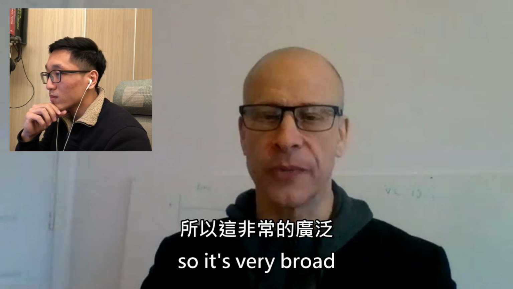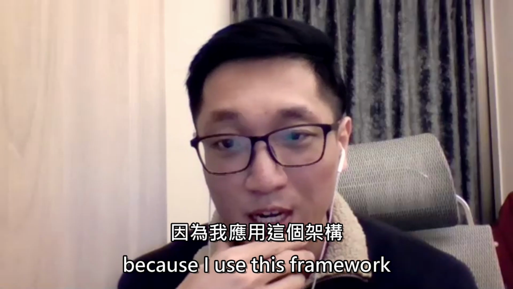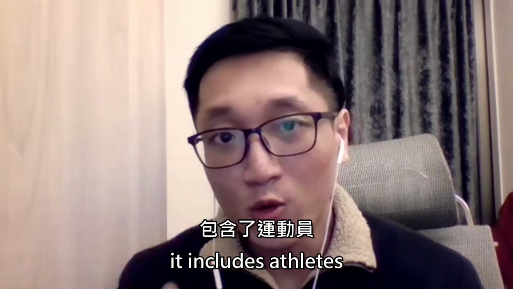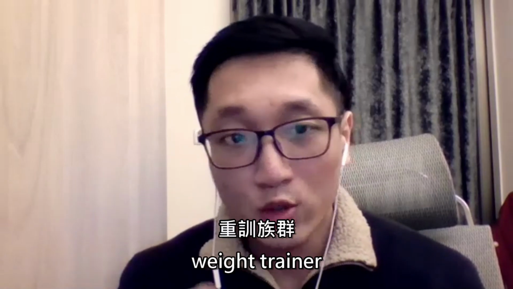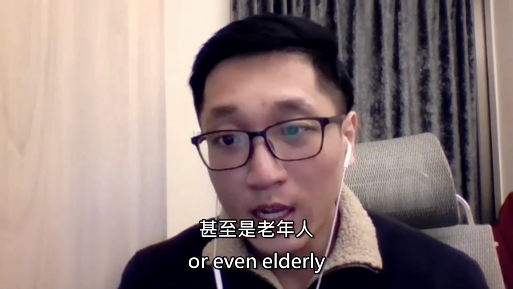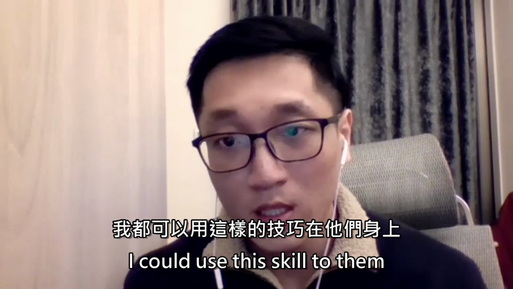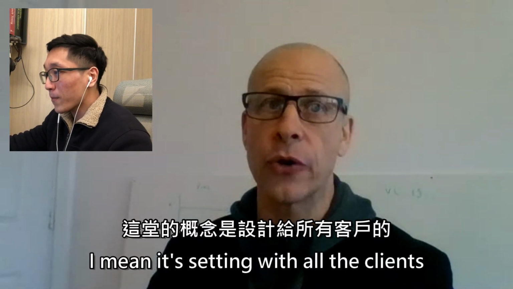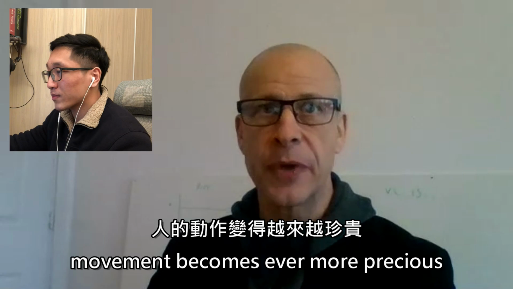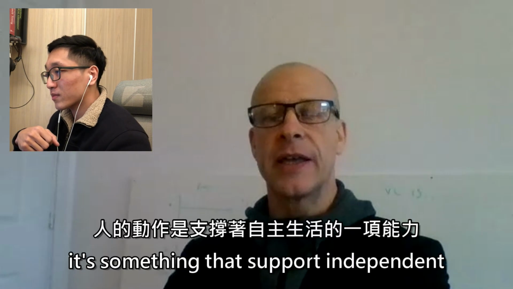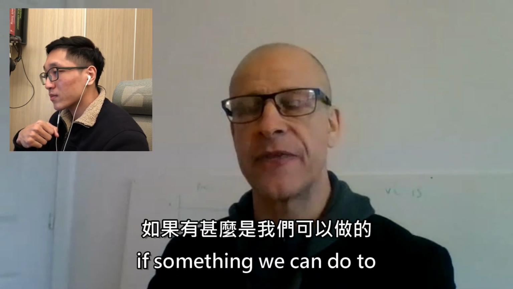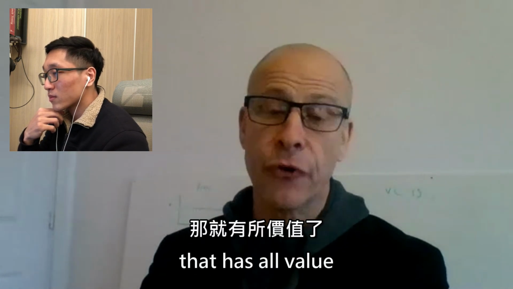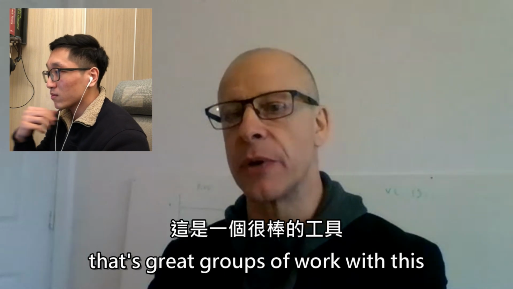So it's very broad. Yes, I believe that, because I use this framework on many kinds of clients. It includes athletes, weight trainers, or even the elderly. All these clients, I could use this scale with. Yeah, great stuff. It's certainly the case that with the older client, movement becomes ever more precious. It's something that supports their independence. And if there's something we can do to make movement more robust, that has real value. So yeah, that's a great group to work with.